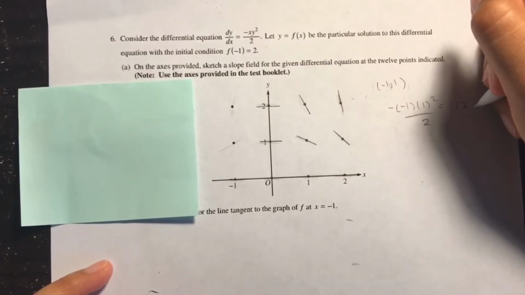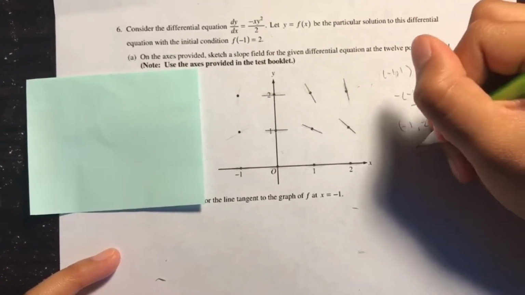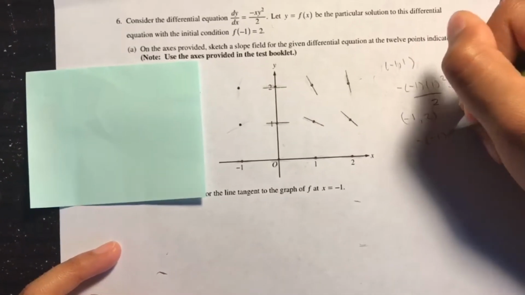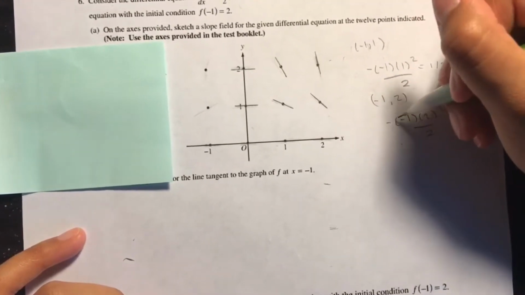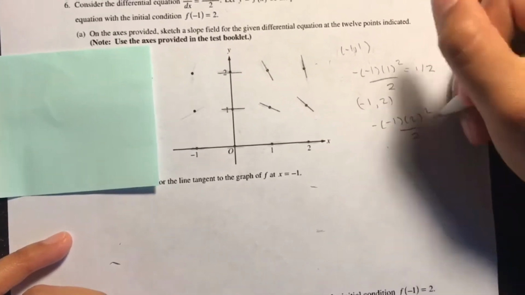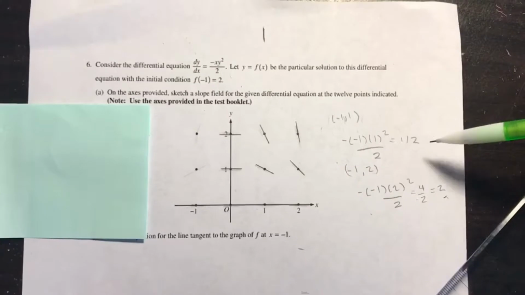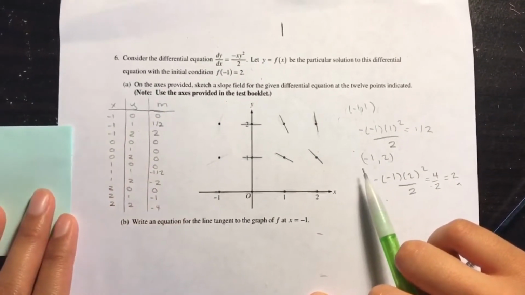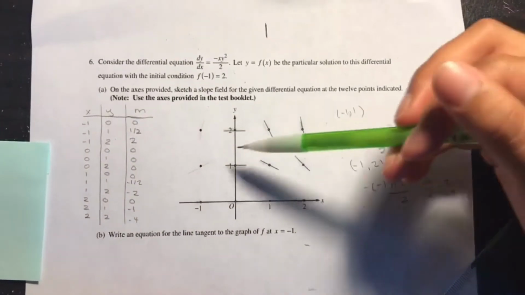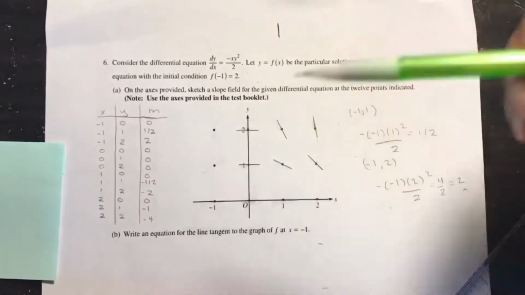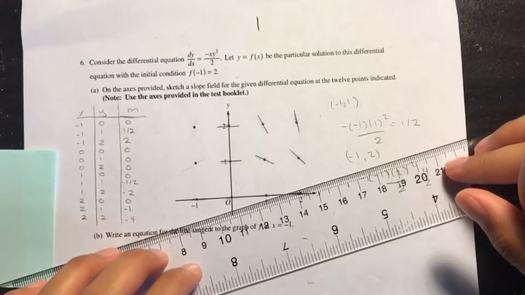Now for negative 1, 2, we plug it in, we have negative 1, 2 squared over 2. Again, the negative and the negative will turn into a positive, leaving us with 4 over 2, or 2. So after you're done finding your slopes, you're going to have a table at the end. So for the points that we haven't done, negative 1, 1 and negative 1, 2, we'll just draw out our slopes.